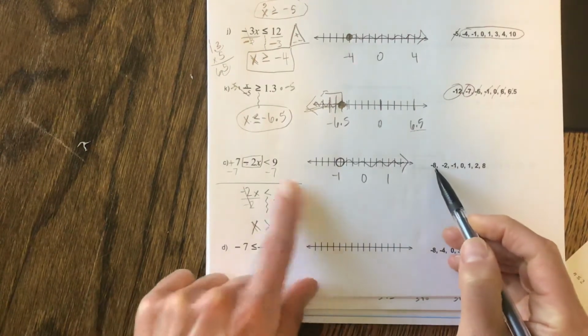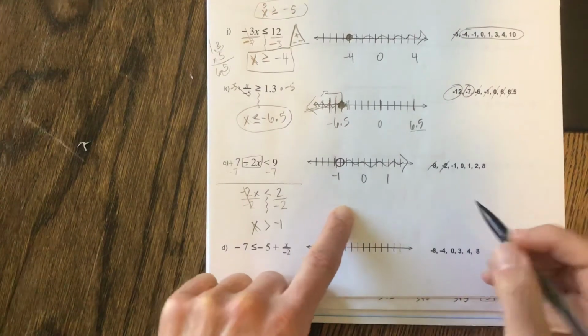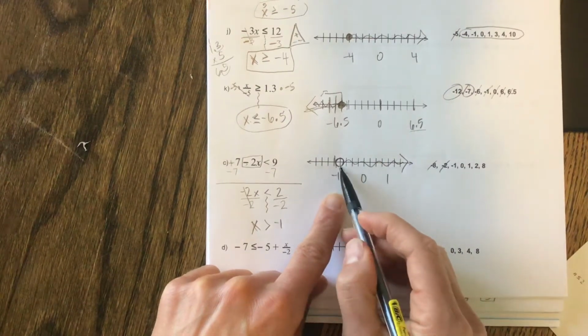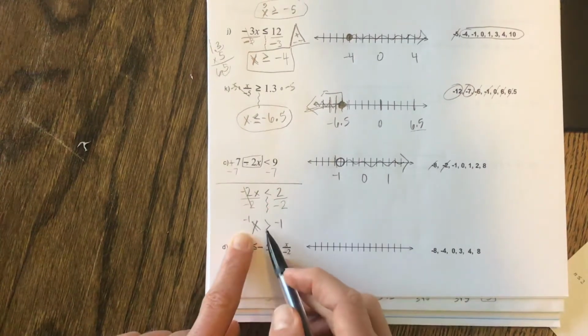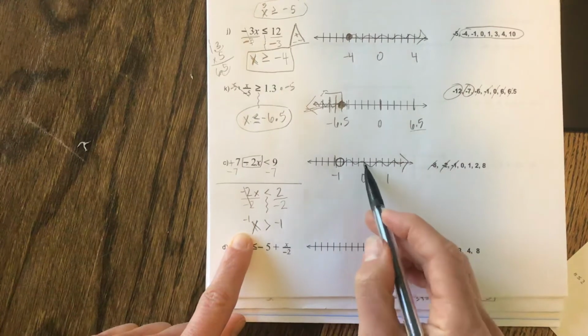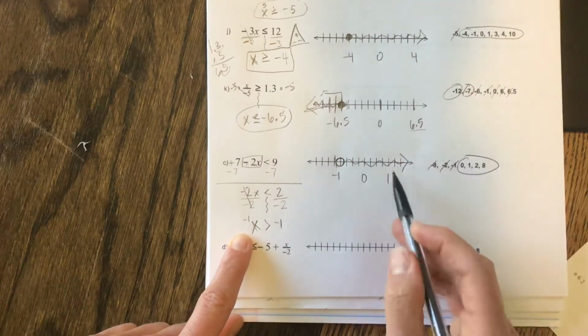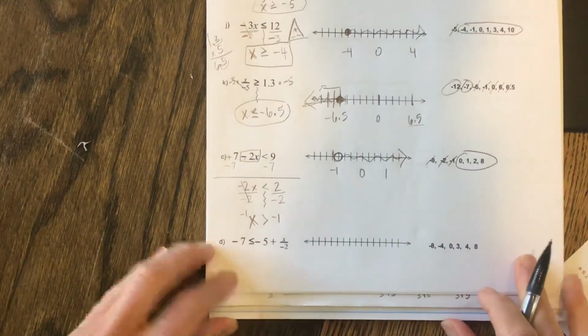Nope, -8 is not a solution. -2, not a solution. It's not shaded. -1 is not a solution because it's not shaded, meaning -1 is not greater than -1. I can't fit it in, and that's not true. 0 is a solution, yes. 1 is a solution, 2 and 8, they'd all be solutions. And my very last one, here we go.